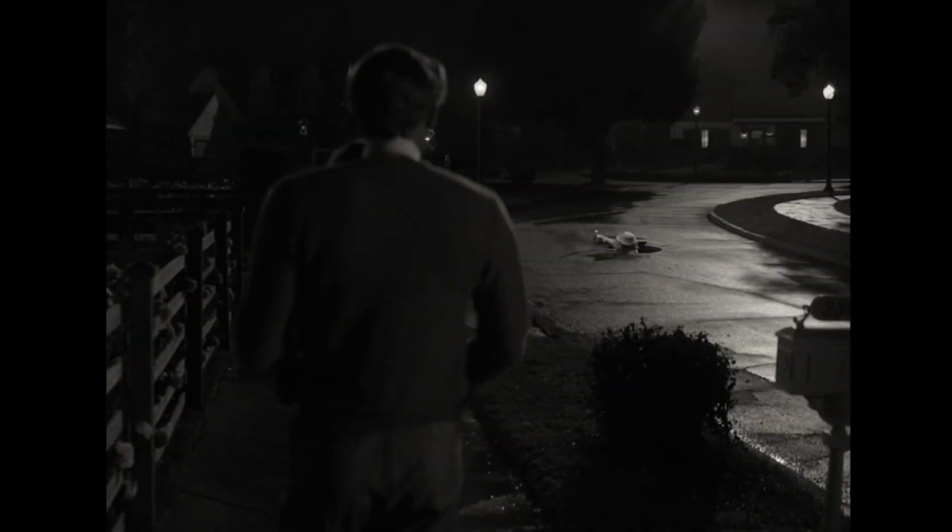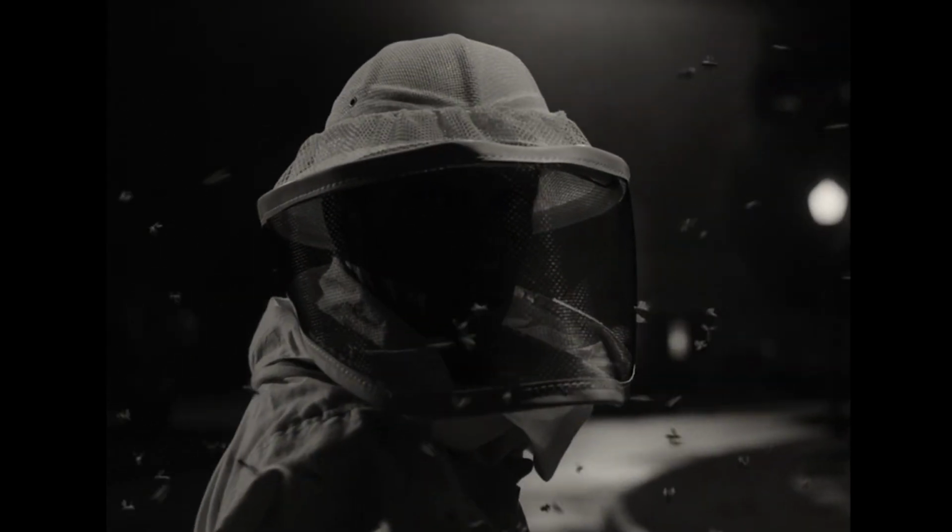Another illusion-breaking scene is the one with the beekeeper. Wanda purposefully uses her powers to rewind and therefore keeps the illusion alive.